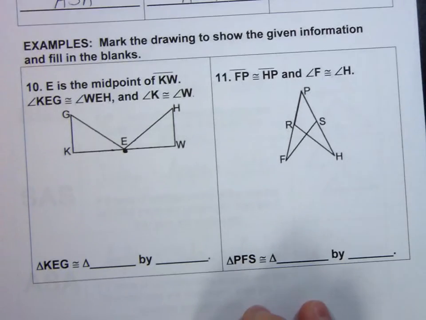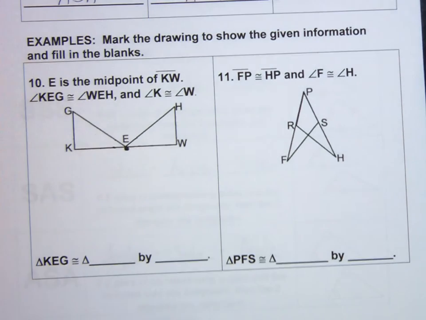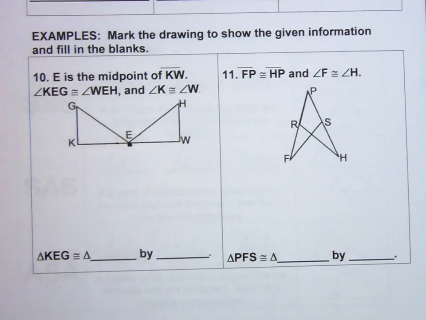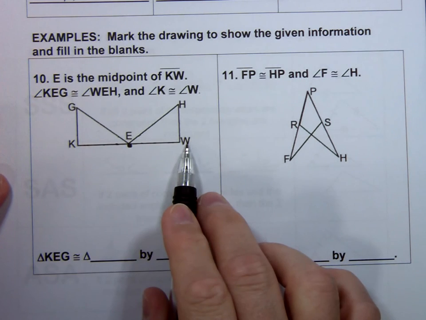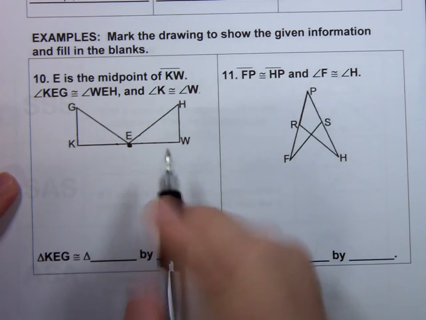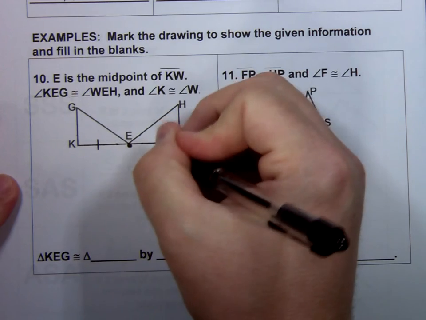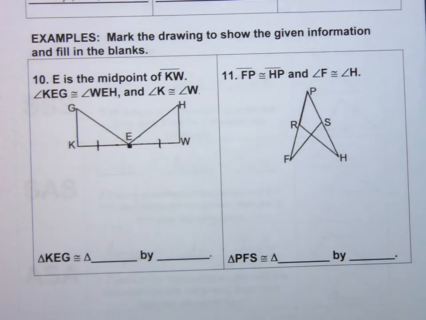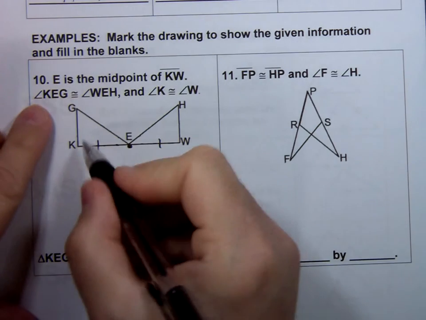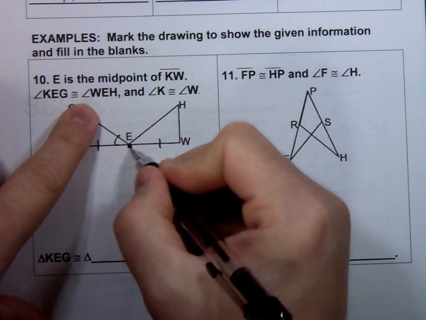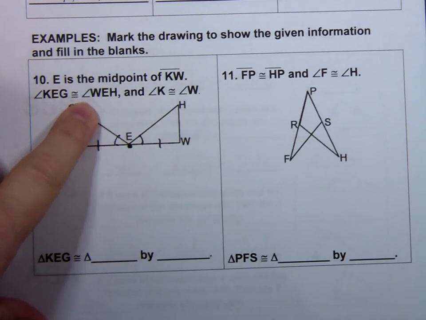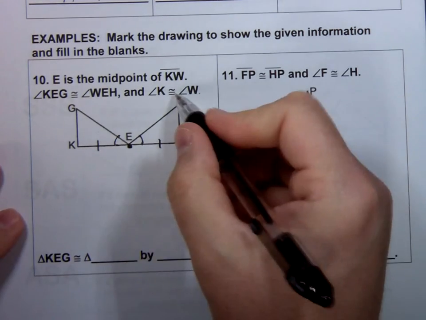Alright, mark the drawing to show the given information and fill in the blanks. Alright, well it says E is the midpoint of line segment KW. Well, if E is the midpoint of line segment KW, that means it bisects it, it splits it into 2 congruent halves. So I know that line segments KE and EW are congruent. And then angle KEG is congruent to angle WEH. So those angles are congruent. And then angle K is congruent to angle W.